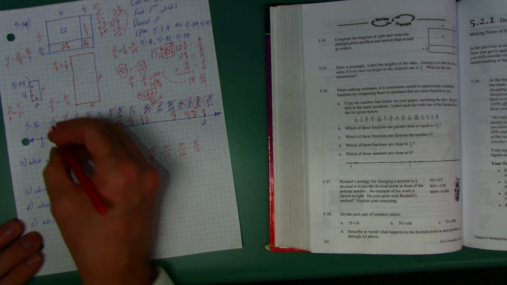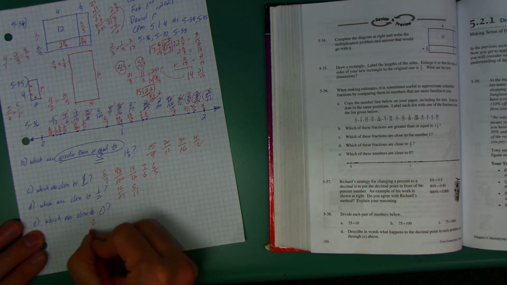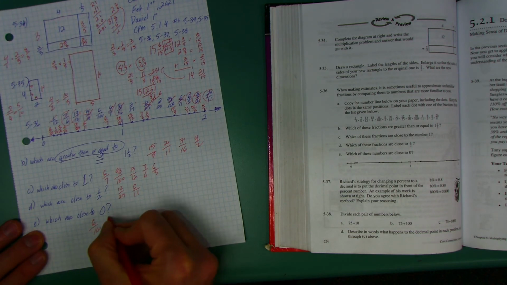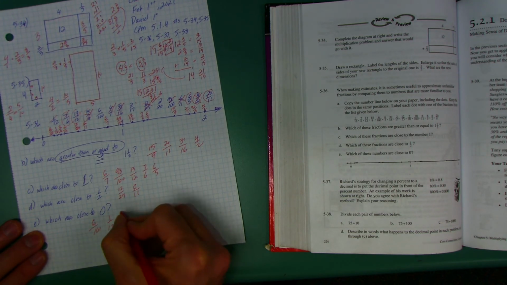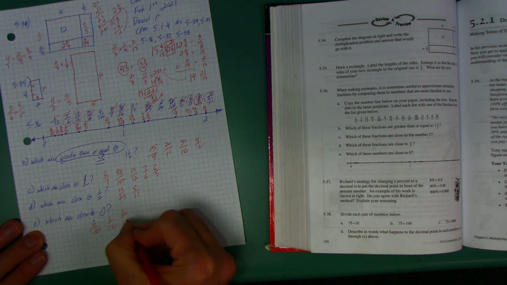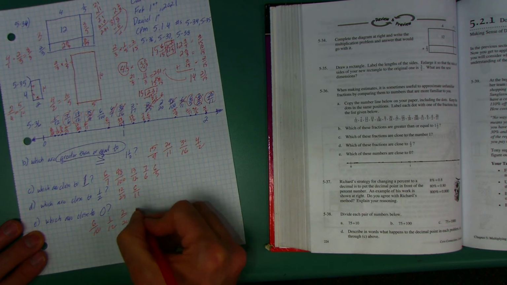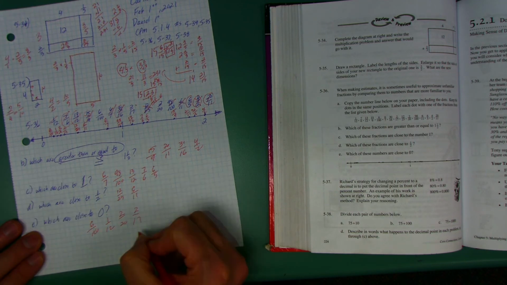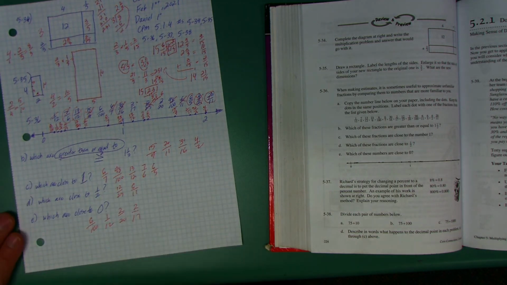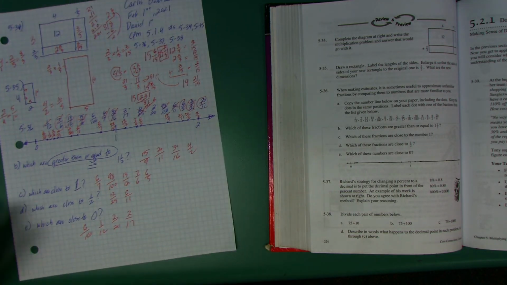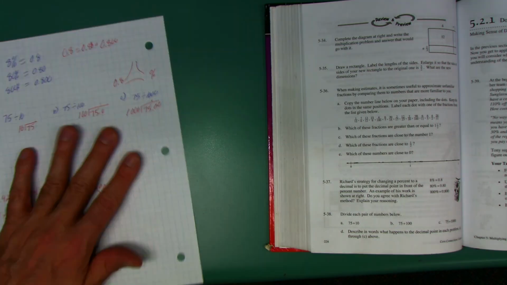Which are close to 0? We're going to use these bottom four. 6/100ths, 1/12, 2/20ths, which is 1/10, right? And 2/17ths, which is 8.5. That sounds weird, huh? You'll learn how to do that later.